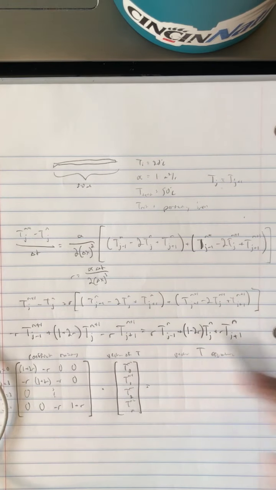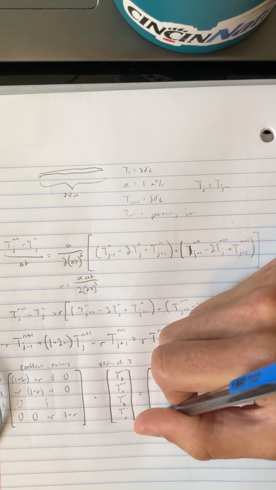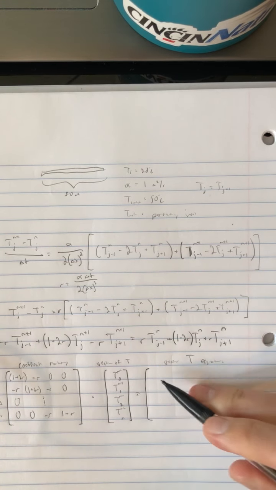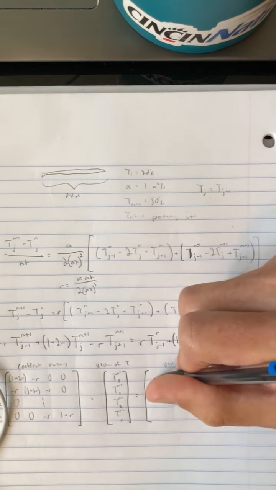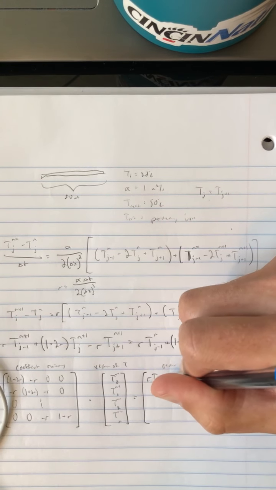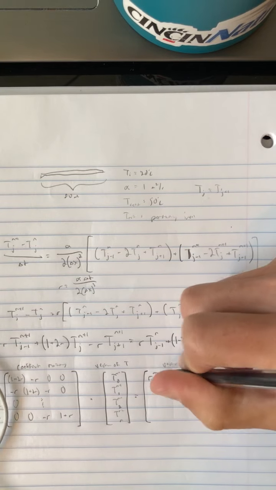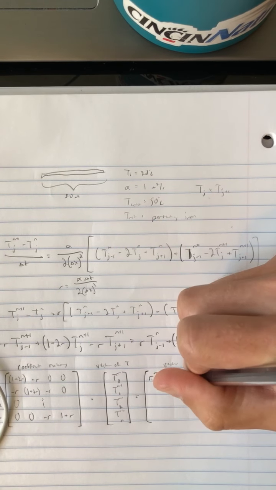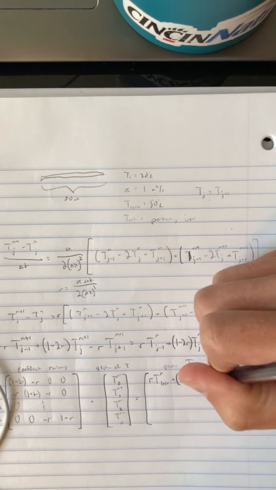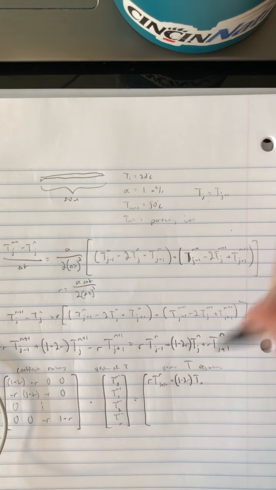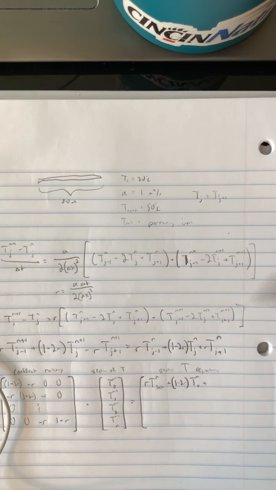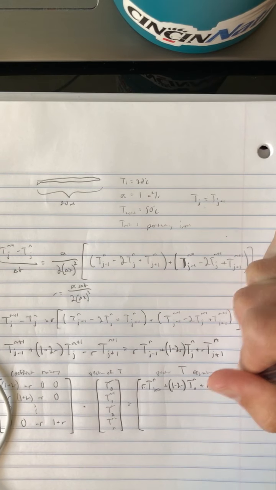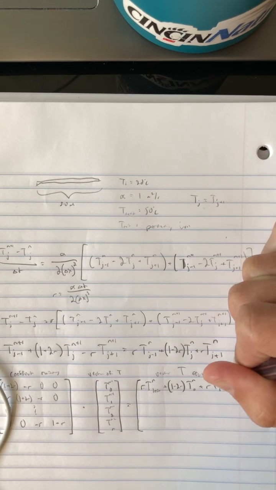Next, we can move on to the vector of the t equations. So from here, we'll use this right side. The first and last lines of this vector will be a little different than all the middle lines. So our first line will be like this. We'll have r times the temperature to the left of the current position. Then it'll be plus 1 minus 2r at position 0, n. Then that'll be plus r t at the position to the right, or position 1, n.